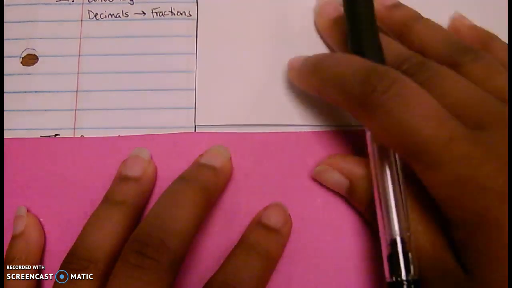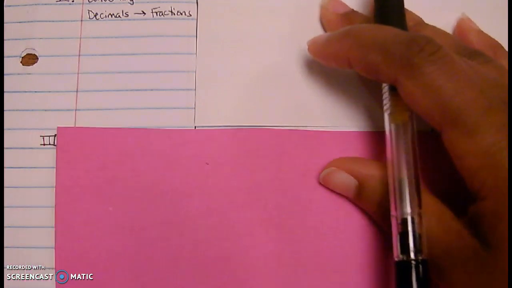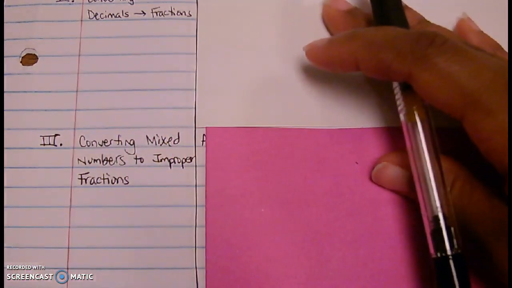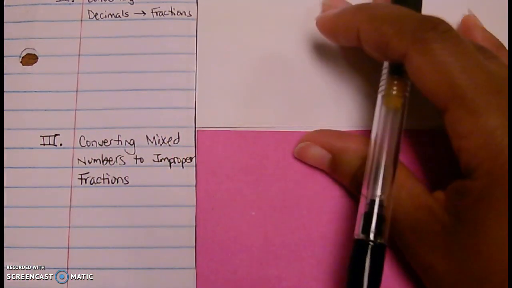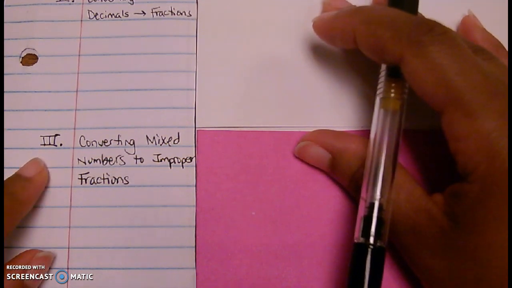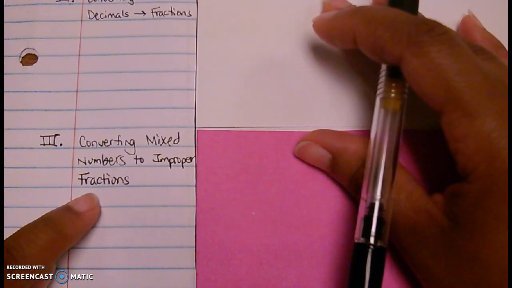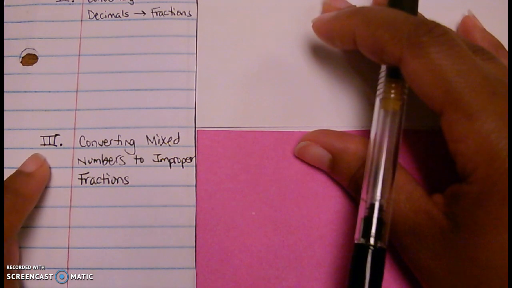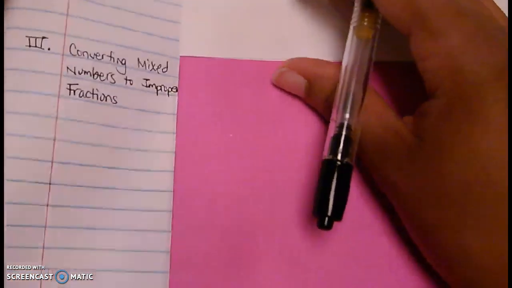Skip a line. We're going to move over to our final category on the left side, which is actually going to be converting mixed numbers to improper fractions. Make sure you put Roman numeral 3 on the left side of the cursor. Okay?